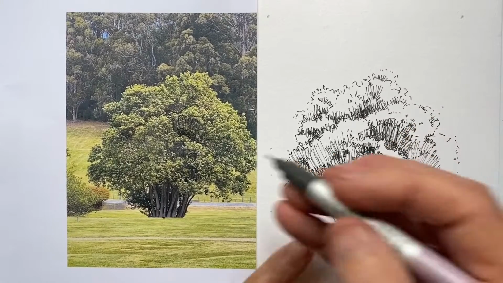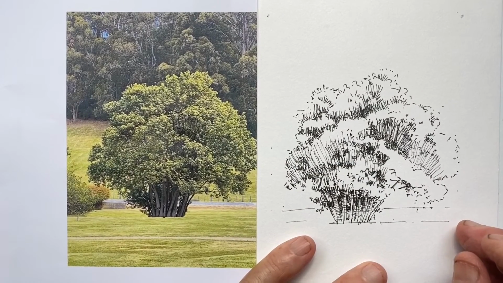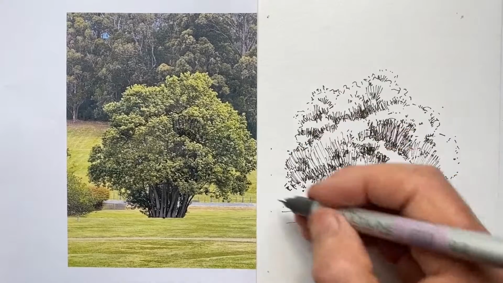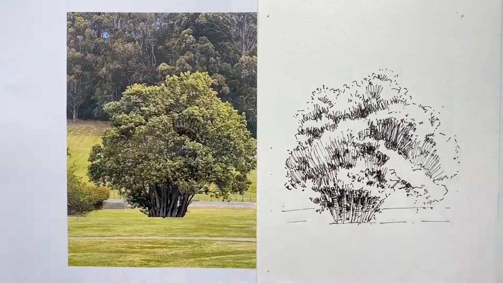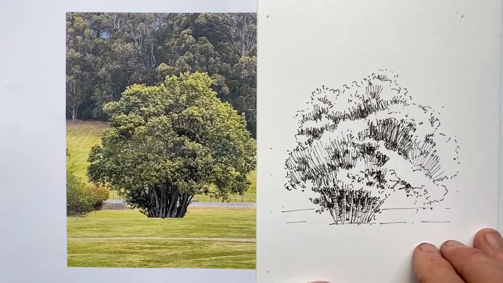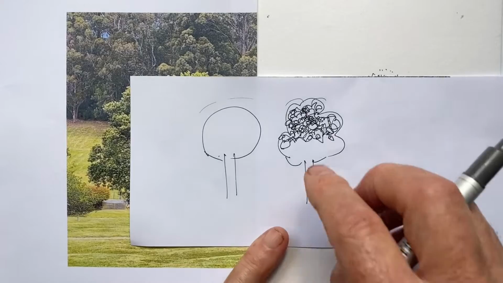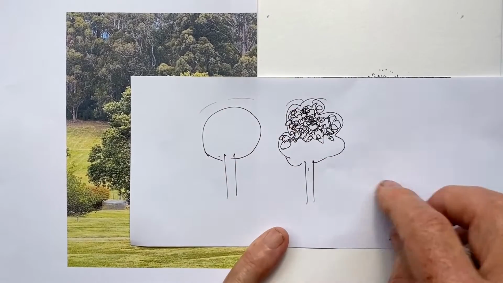And the important thing is to keep looking at my reference. The danger at this stage is that for some reason I start to just draw in the tree without looking at my reference. And the trouble is, that means I'm drawing it from my imagination and my memory of trees. And unfortunately, it can take me to this place with my marks.